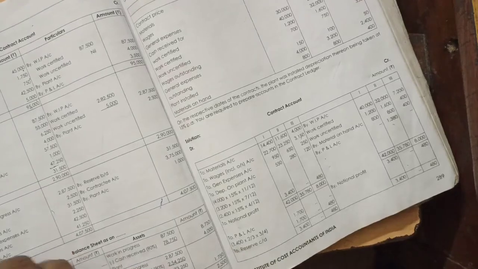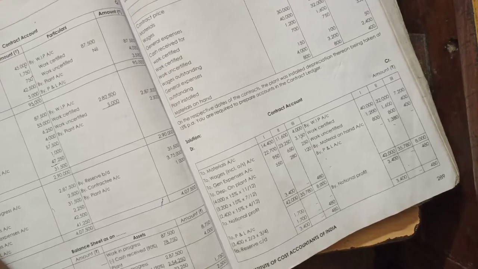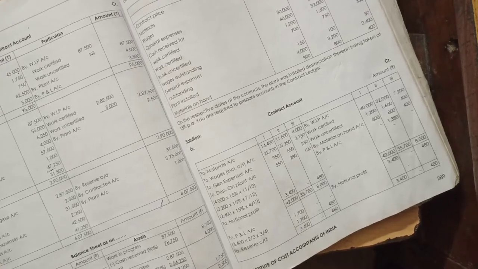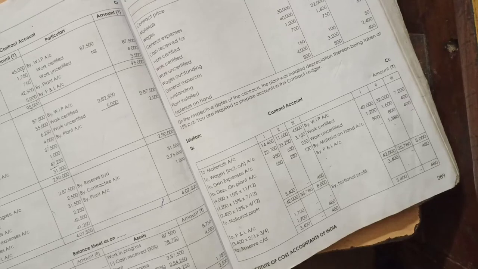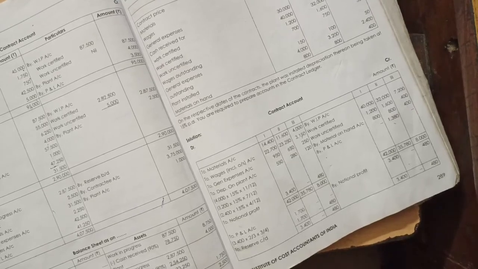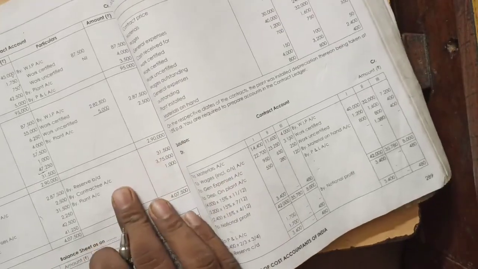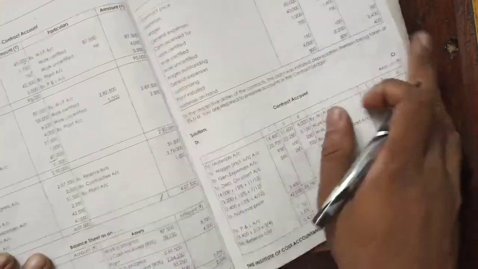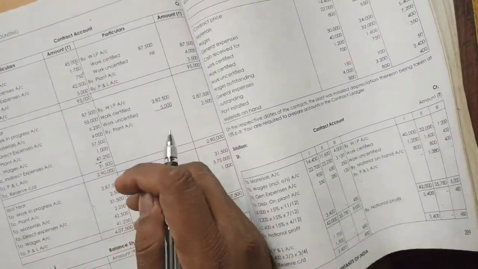Calculation of profit and loss account. Here we have a tricky part in this problem. 47,250.